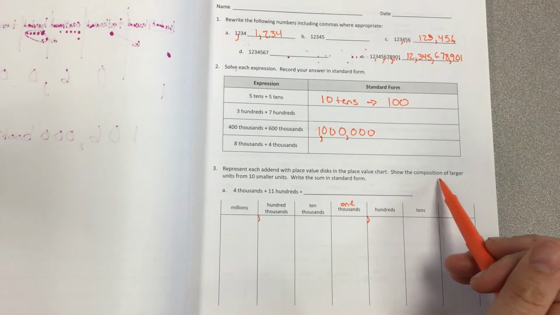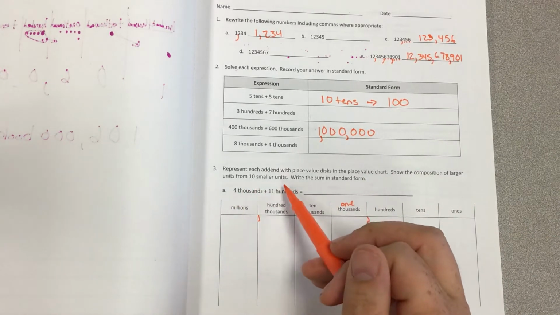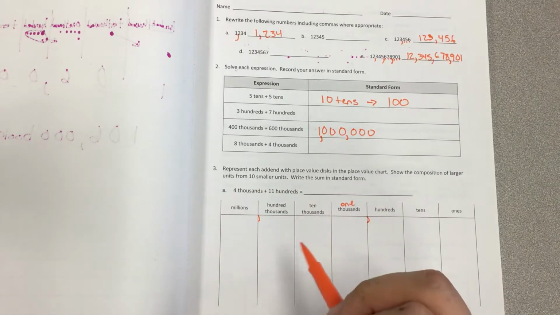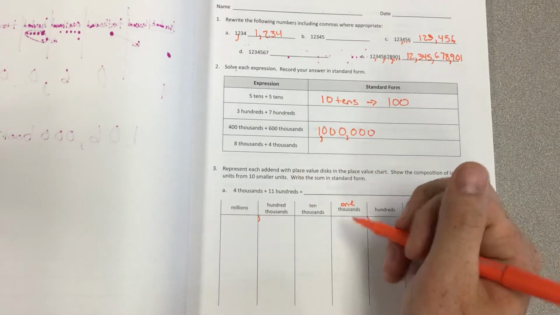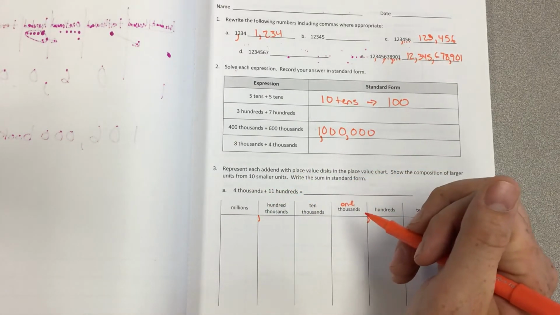Down below, it says represent each addend with place value disks in the place value chart. Show the composition of a larger unit from 10 smaller units. Write the sum in standard form. So in this problem, we have 4,000 plus 11 hundreds.